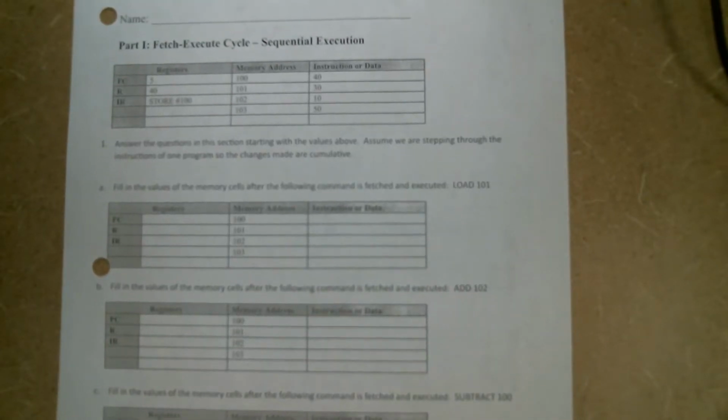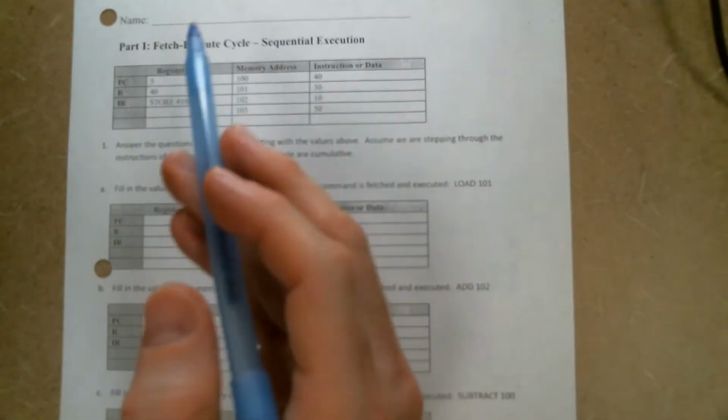All right, so this sheet gets us to practice the fetch-execute cycle, so we can track how programs are actually executed, how these commands are moving through the processor, and what registers are and aren't changing, as a program is executed one machine instruction at a time. It says to answer the questions in the section starting with the values above. So here's our starting program.